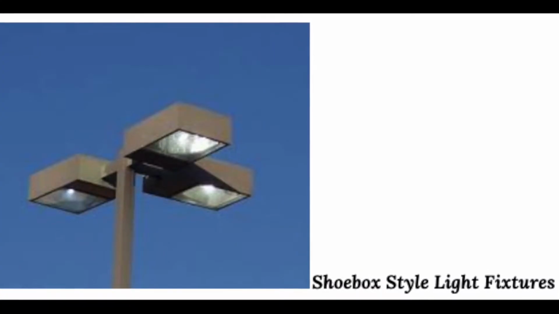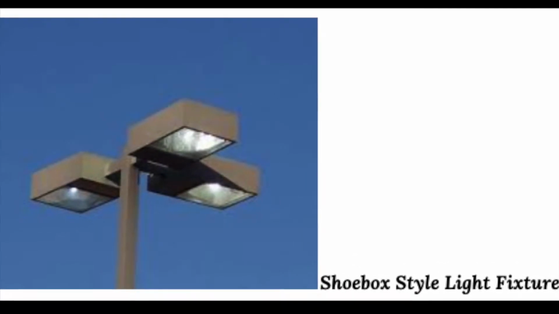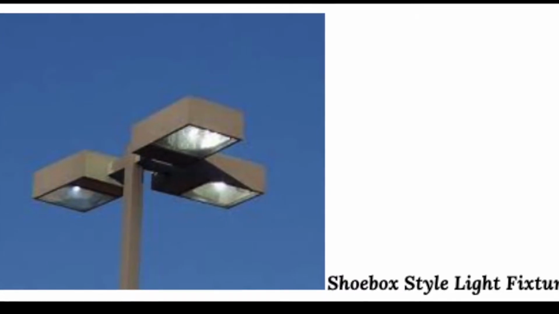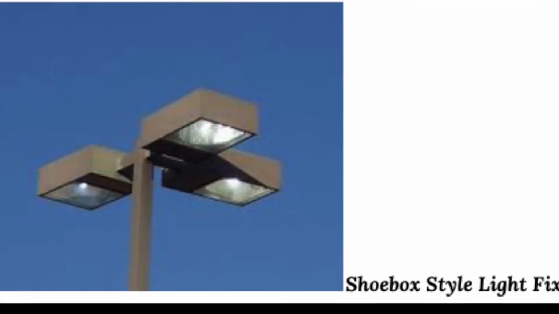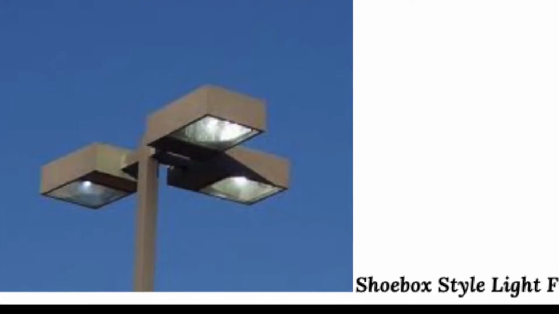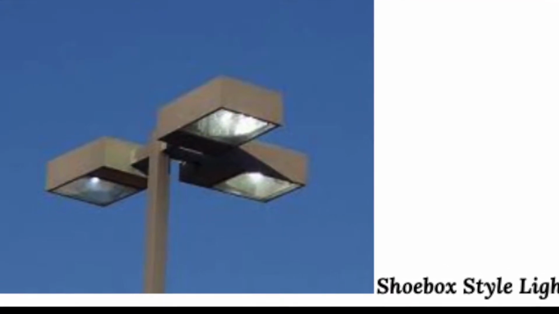The next kind of light fixture is called a shoebox style. Where do you think we could find this kind of light fixture? We could find this light in a lot of different parking lots. If the light source in this fixture does not stick out of the bottom of the shoebox, it probably doesn't create a lot of glare, which is good.